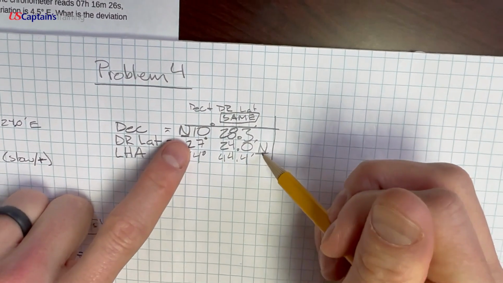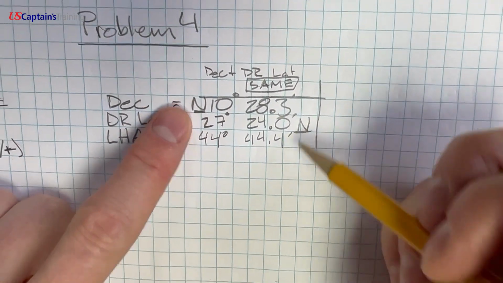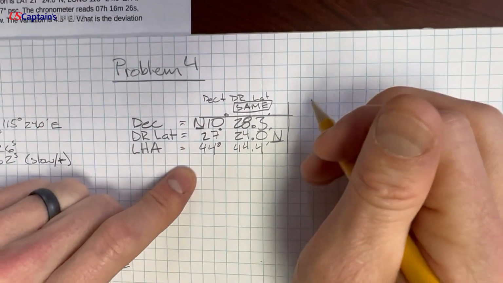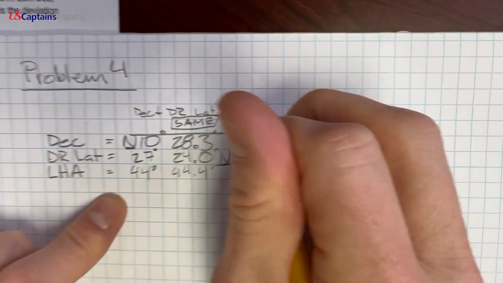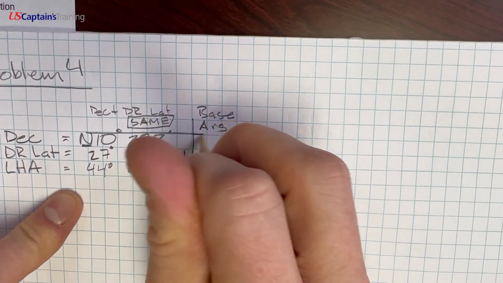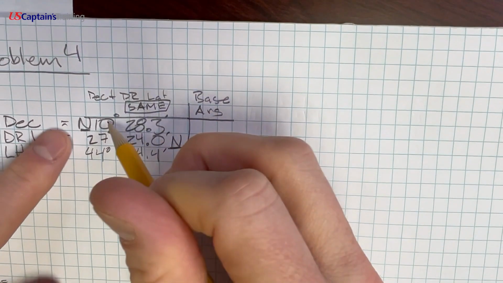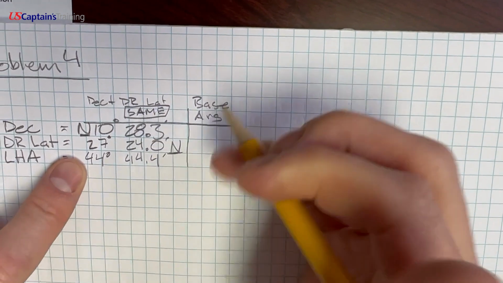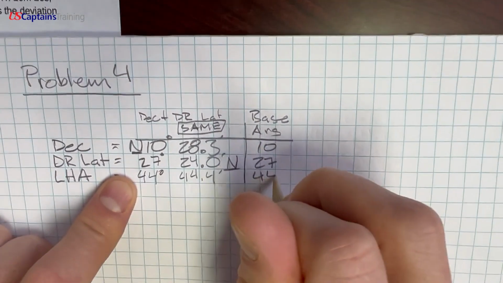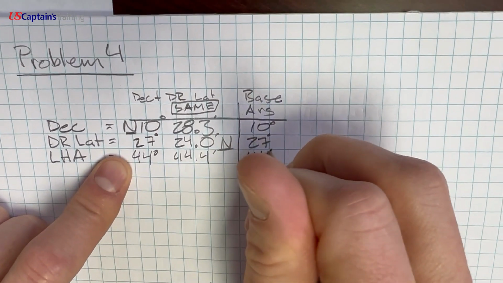They'd be contrary if one of these was south and one was north. So now with that, we can get our base argument, which is just the degrees. 10, 27, 44. These are all the degrees.